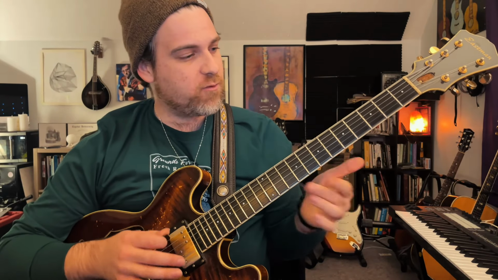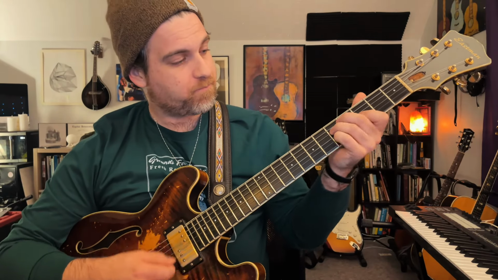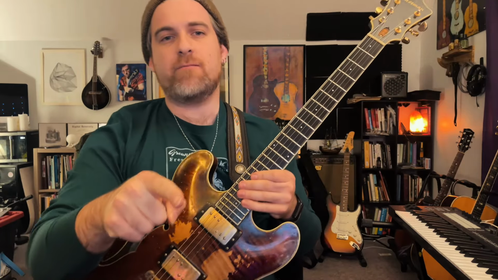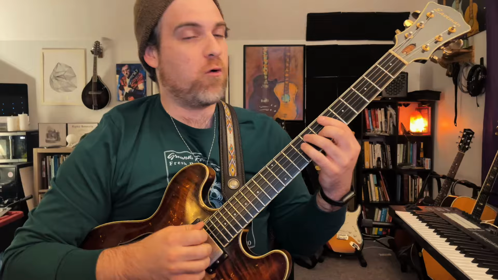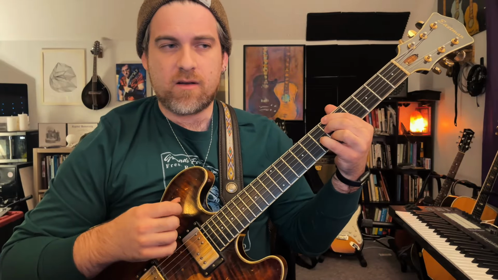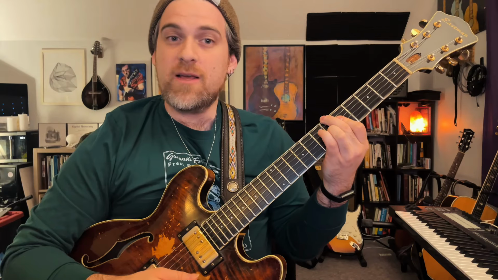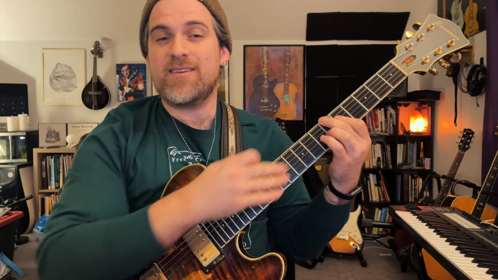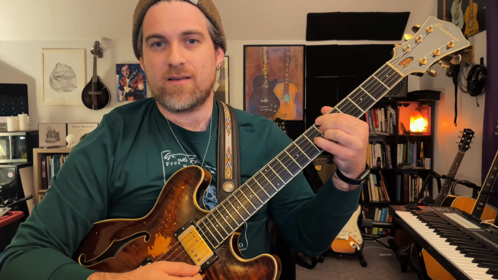So if I start moving this around, I get B flat diminished. That's my home chord in the key of B flat. So if my home chord is B flat major or B flat dominant 7, I'm really playing B flat diminished to B flat 7.